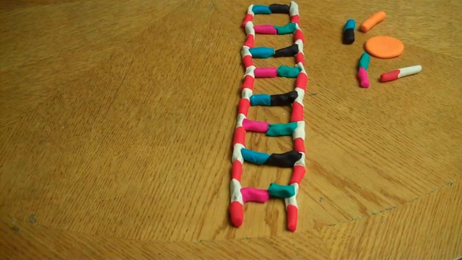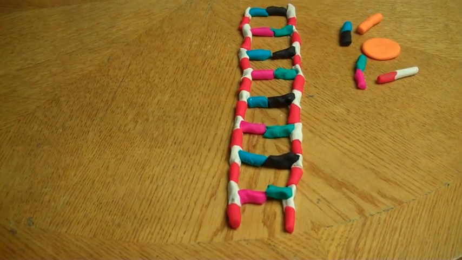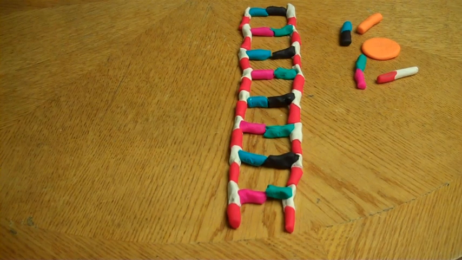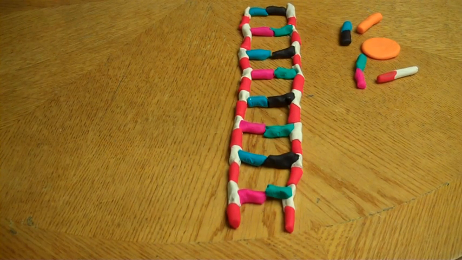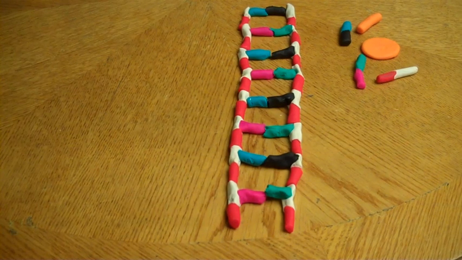You will never ever see an adenine bond with a guanine or cytosine. And the same goes for you'll never see a guanine bond with a thymine or a cytosine.